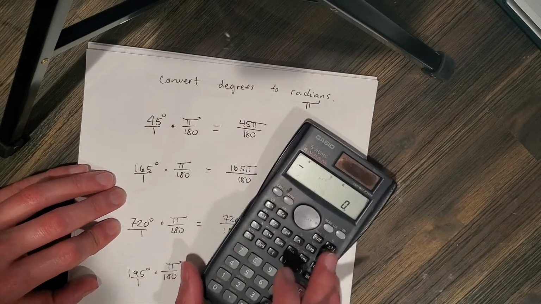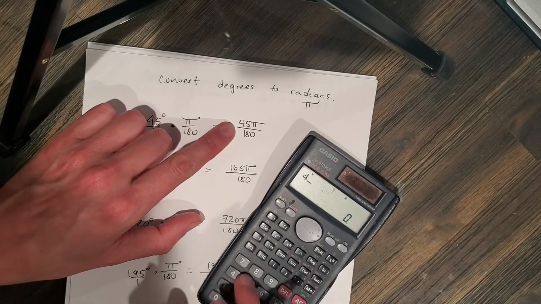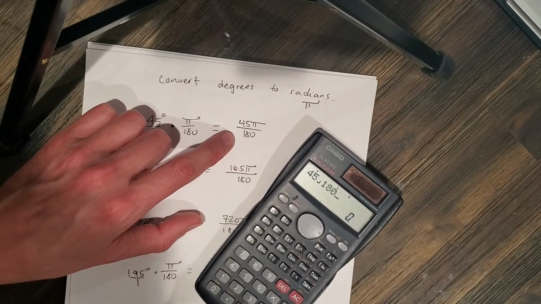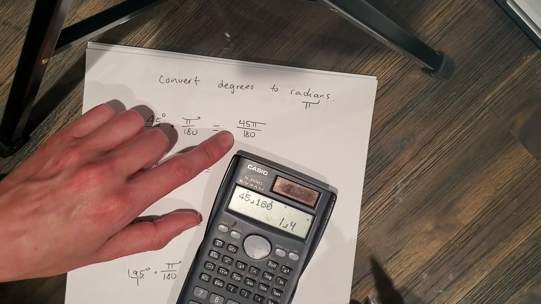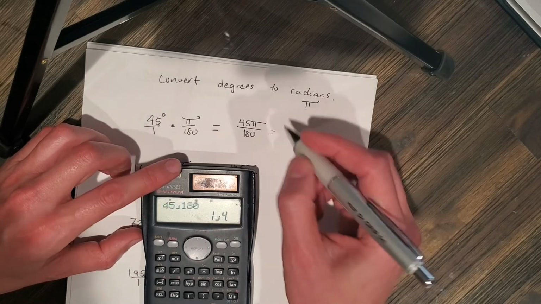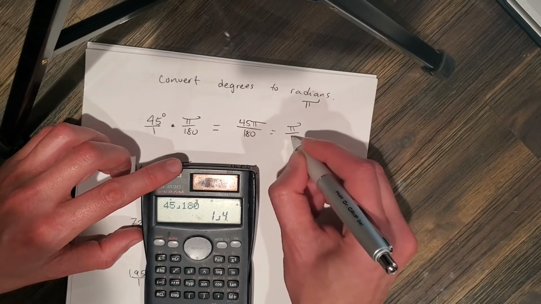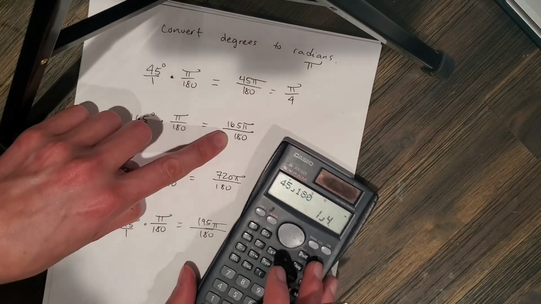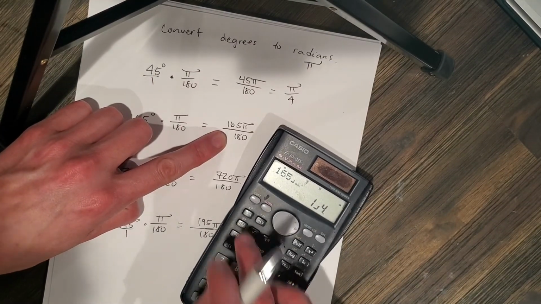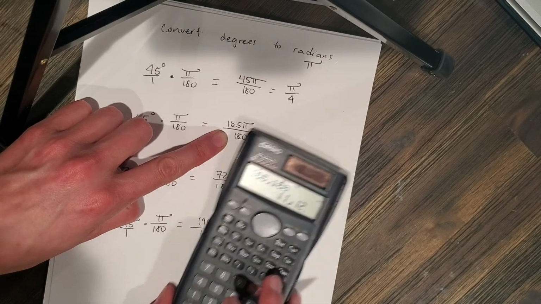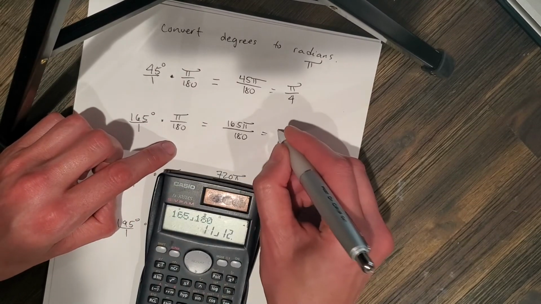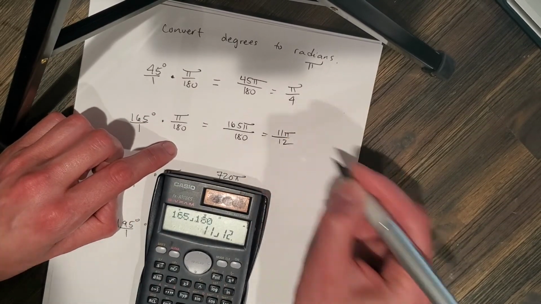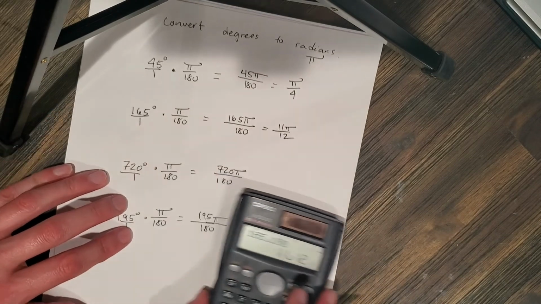And my calculator has a feature where I can write it into a fraction. So 45 over 180, and it'll reduce it for me. Look at that, 1 over 4. So really, if it's just 1, it's just going to be 1 pi or just pi over 4. That's it. Okay, let's do this one. 165 over 180. And I get 11/12. So this will be 11 pi over 12. See how easy that is?